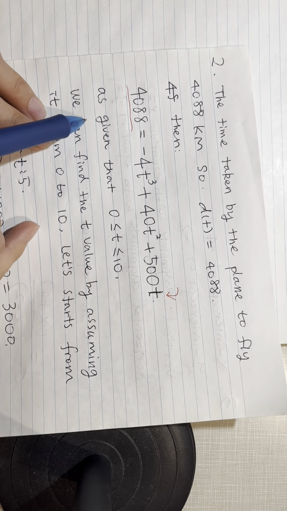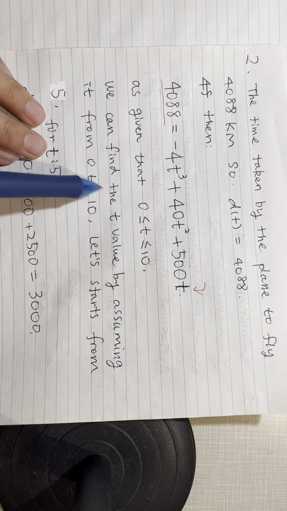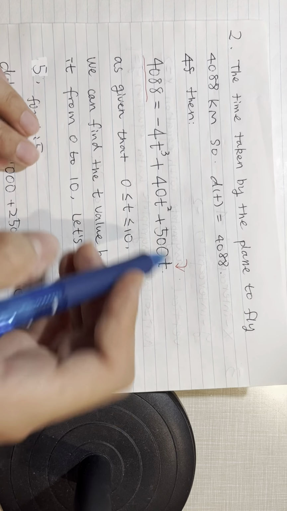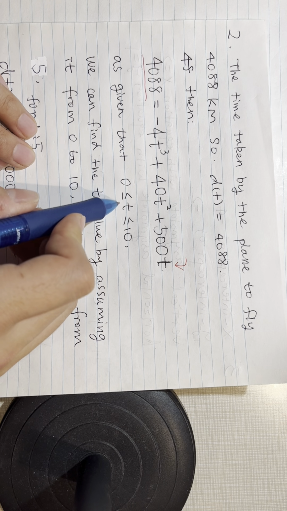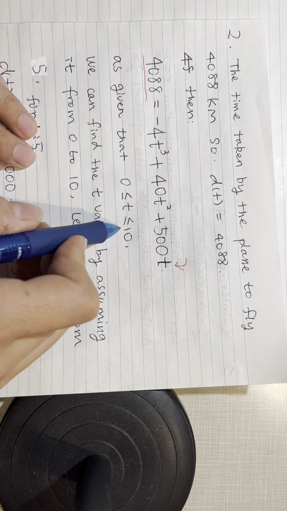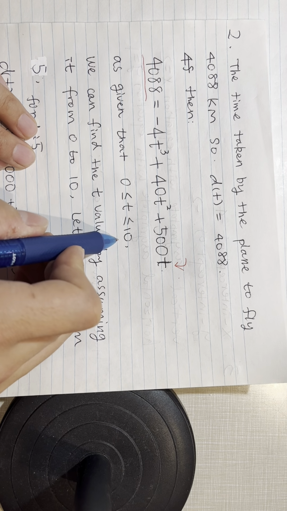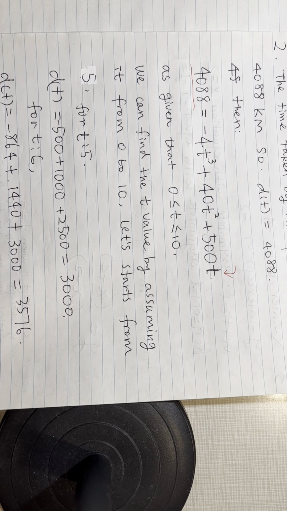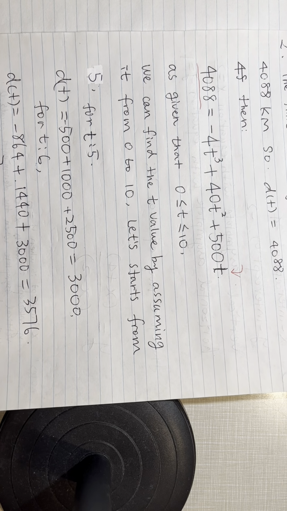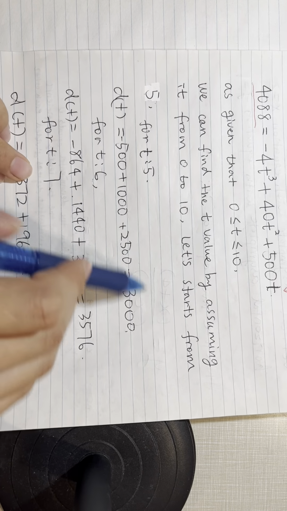Because t represents the time, as given, we know that t will be greater than or equal to 0 but less than or equal to 10. So we can find the t value by trying values from 0 to 10. Let's start from 5.